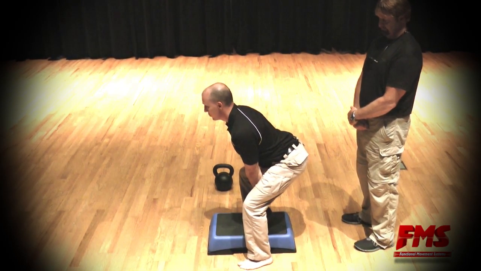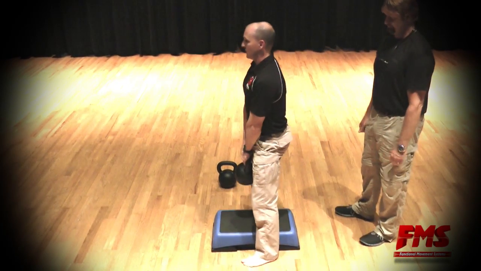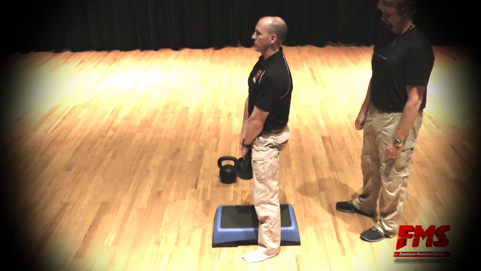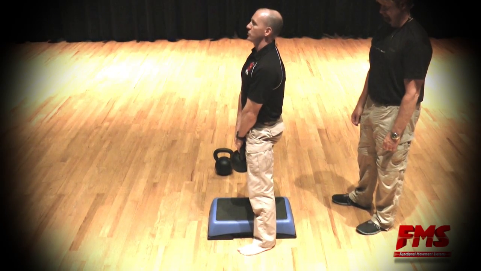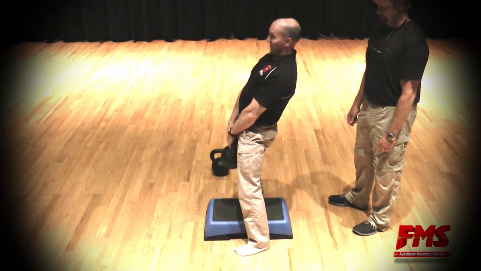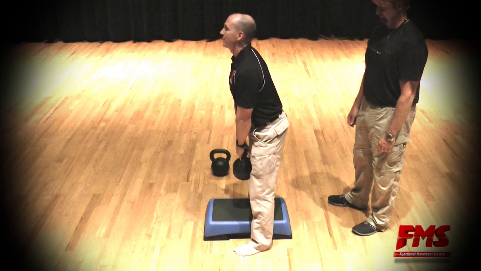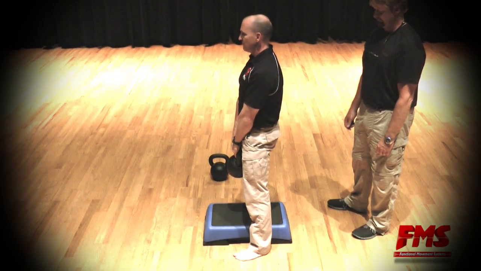Notice that my neck is neutral, which in this position is fairly upright. I sniff some air in so that I get a little intra-abdominal pressure. I come to the top. Top is a straight line: ear, shoulder, hip, knee, ankle. Not this and not this. Boom, finish it. Sniff in.